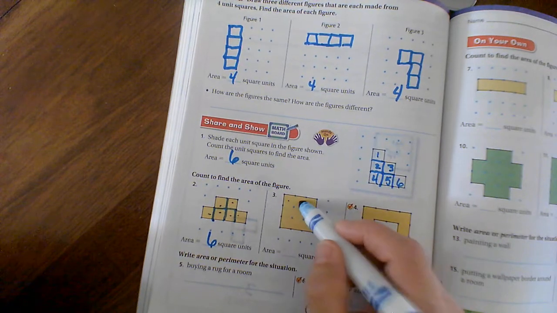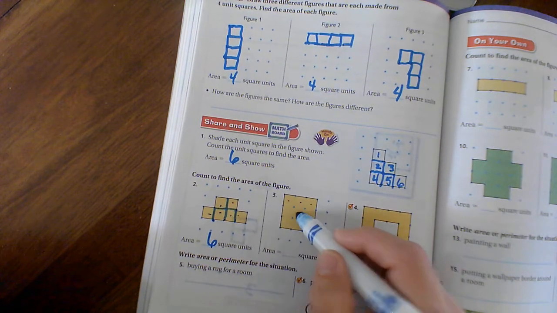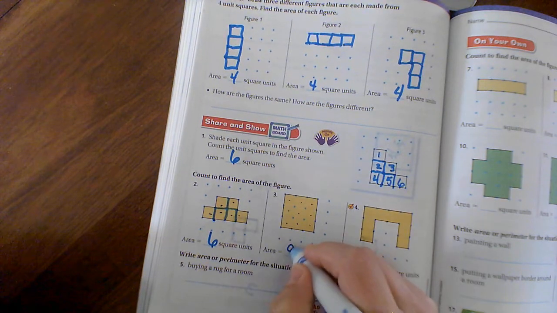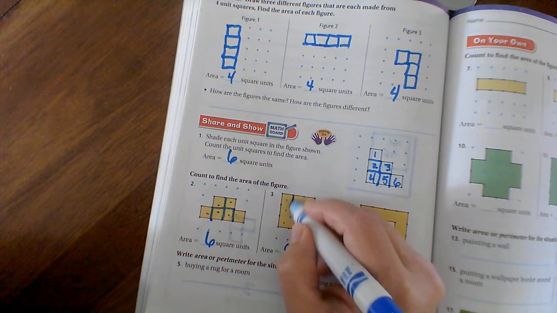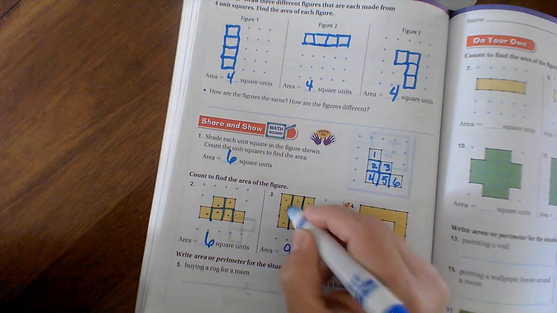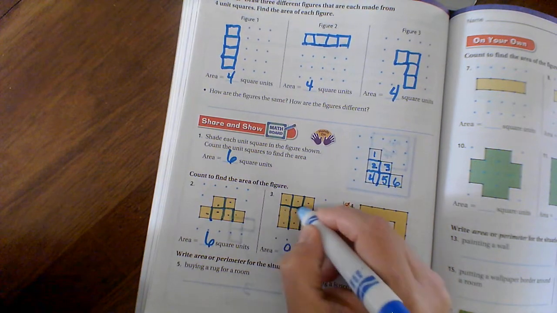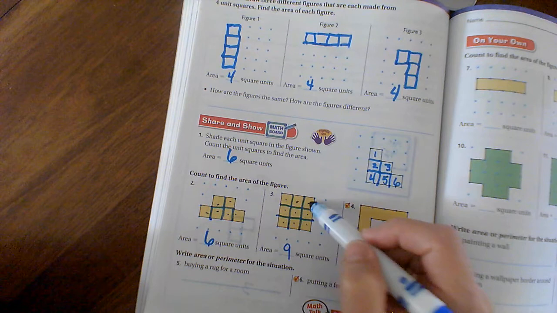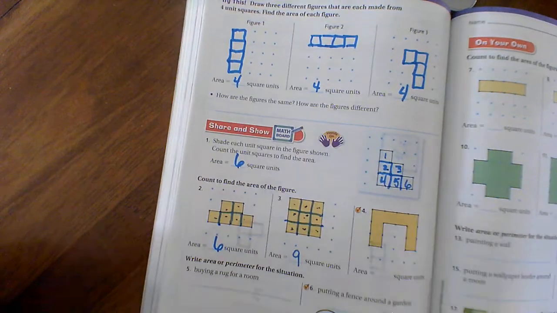I see 1, 2, 3, 4, 5, 6, 7, 8, 9. I see 9 square units. You can connect them if you need to, and then count them. 1, 2, 3, 4, 5, 6, 7, 8, 9. Okay?